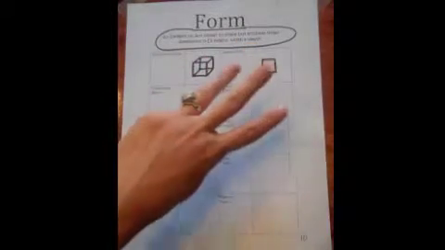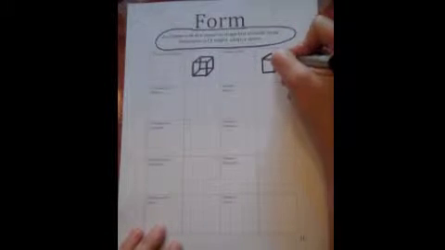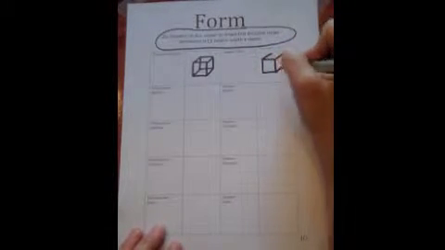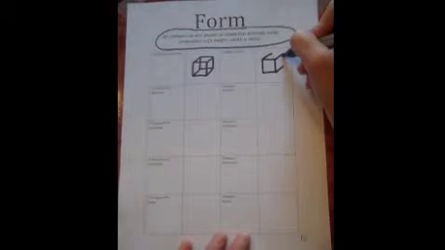Then you're going to make 3 diagonal parallel lines. You need to try to make all 3 of these about the same length. 1, 2, 3. About the same length. You are using a pencil, so if you make a mistake, fix it. Then you're going to make a vertical line here parallel to this line. Go ahead and make your vertical parallel line.